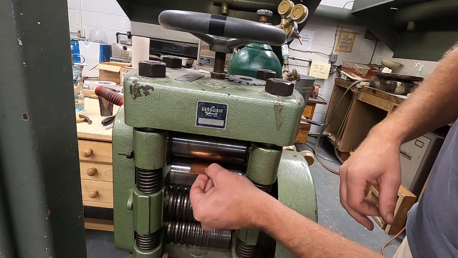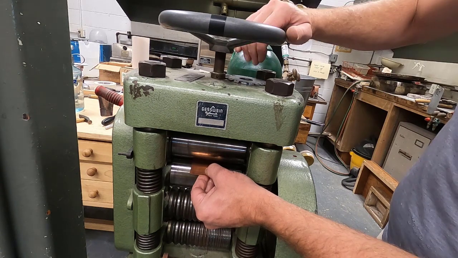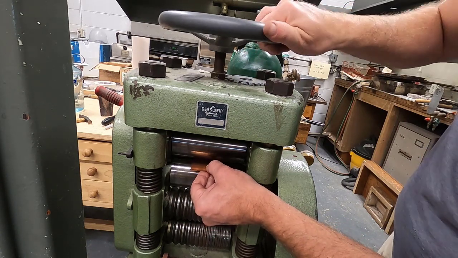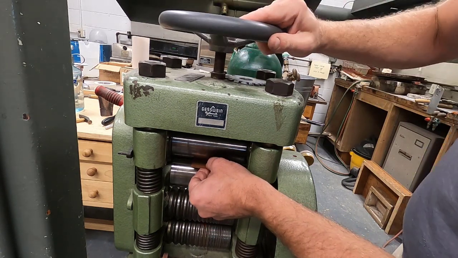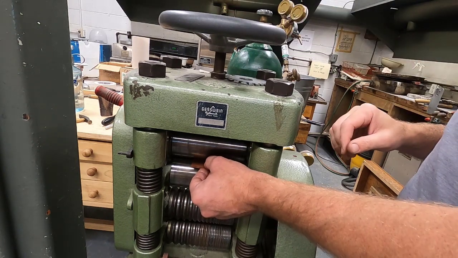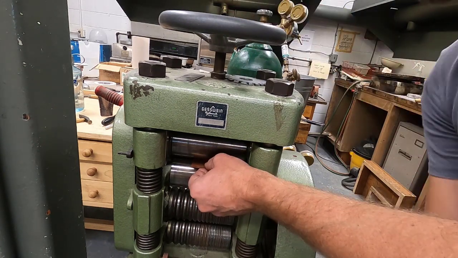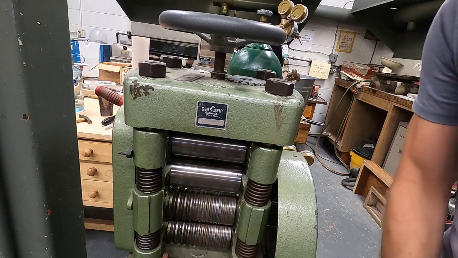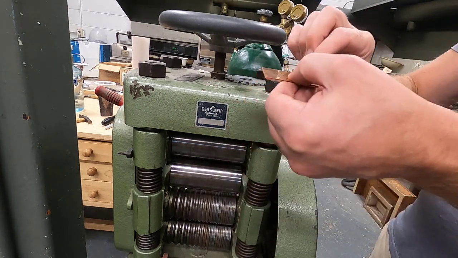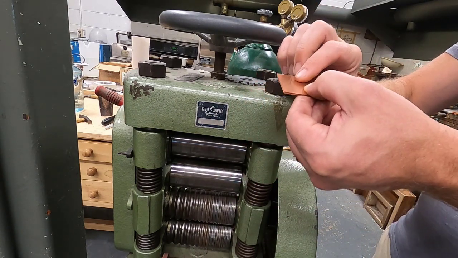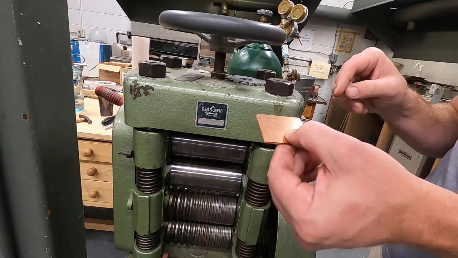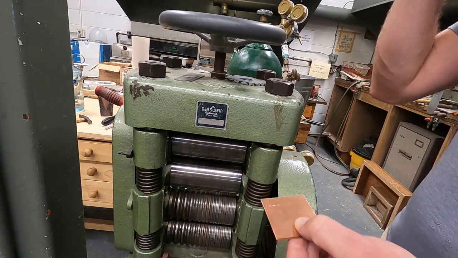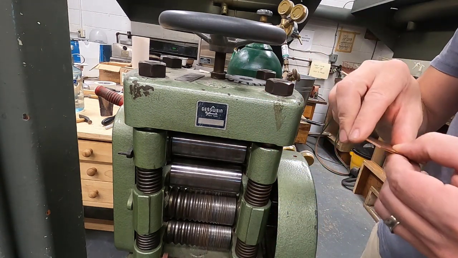So what I need to do is set the depth first. I'm going to loosen this up and then tighten it as tight as I can just with my hands. I'm going to back this out. Right now, that is set to the exact thickness of my 2 pieces of metal and my leaf inside. If I rolled this through, I would accomplish nothing.